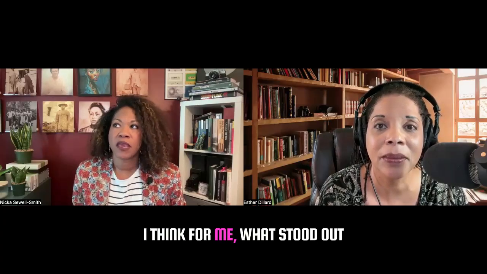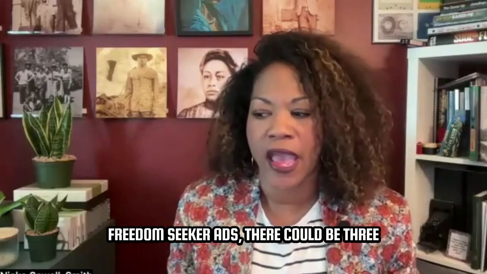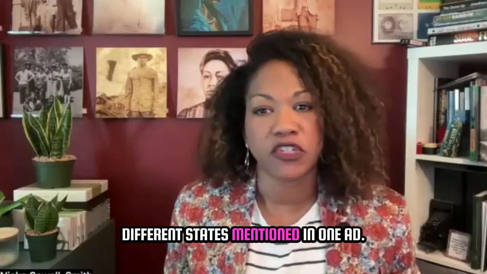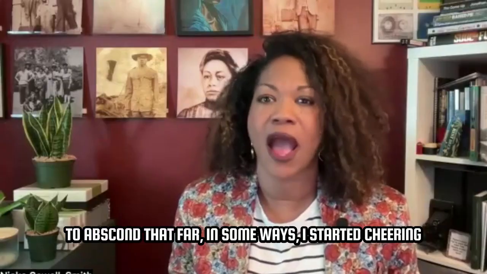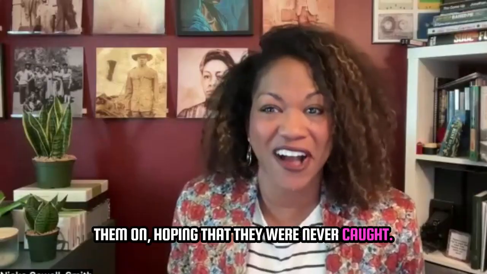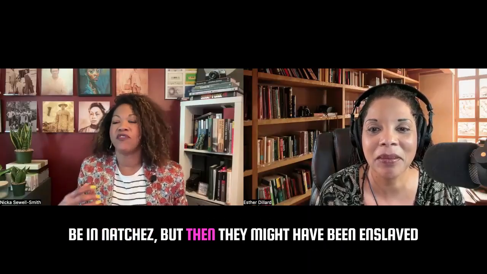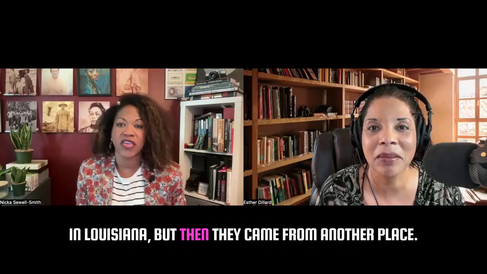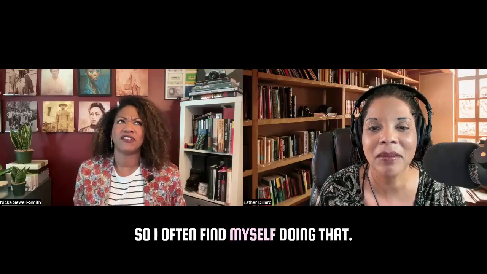I think for me, what stood out was just how big the system was. When you're looking at some of these freedom seeker ads, there could be three different states mentioned in one ad. Especially with someone who was able to abscond that far, in some ways I started cheering them on, hoping that they were never caught, because the newspaper that was printed could be in Natchez, but then they might have been enslaved in Louisiana, but then they came from another place. So there's three locations. I often find myself doing that.